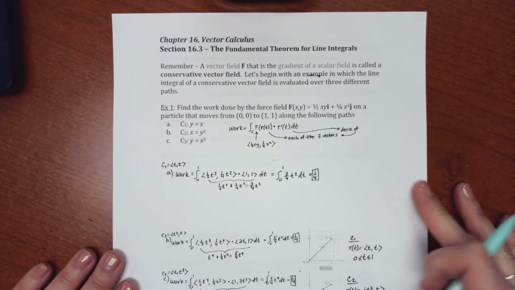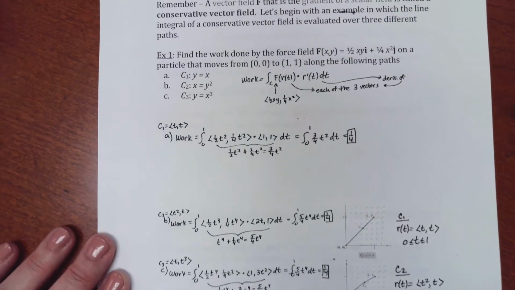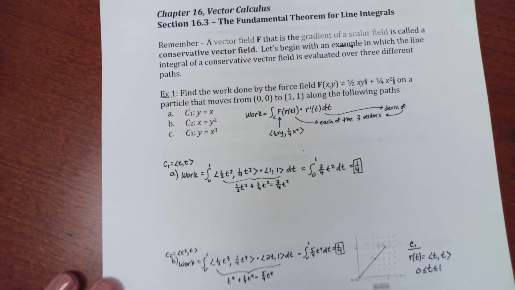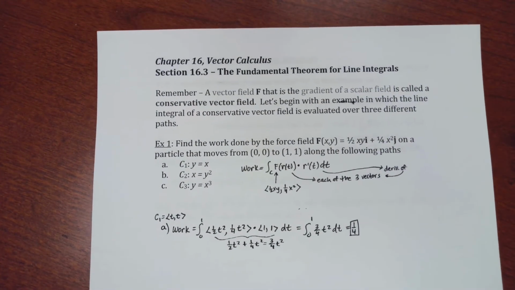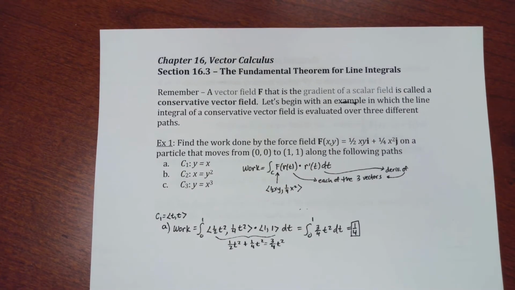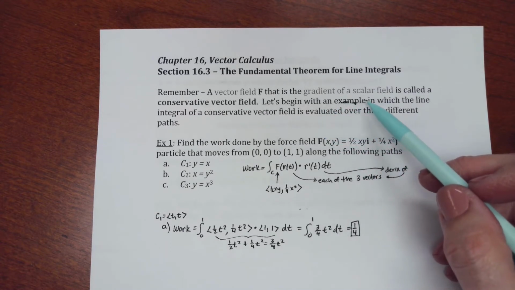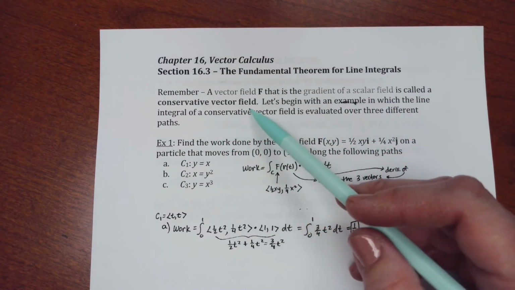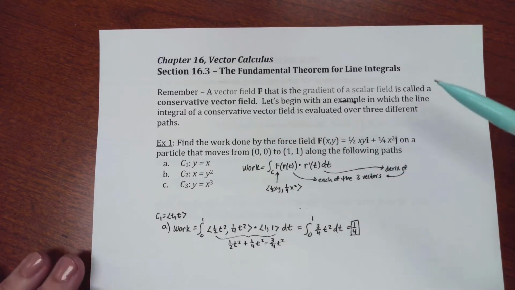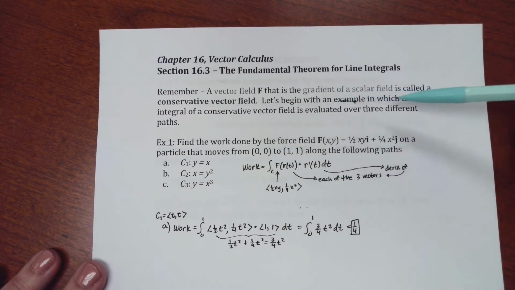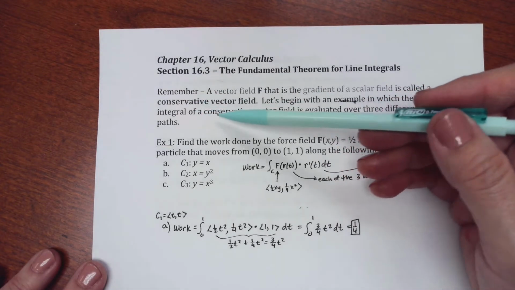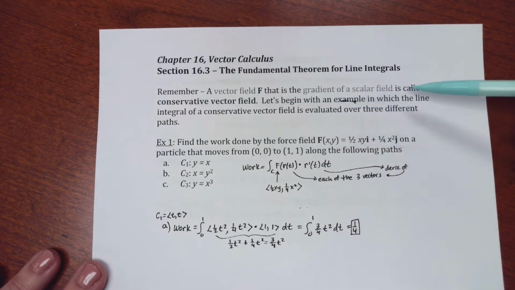So this first little bit right here, I already filled this out because I just wanted you to see. I didn't want it to be so grueling to notice here. But a vector field F that is the gradient of a scalar field is called a conservative vector field. That's an important definition. All right. So let's begin an example in which the line integral of a conservative vector field is evaluated.